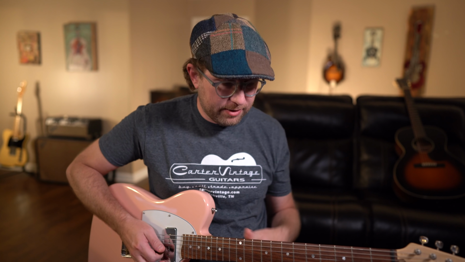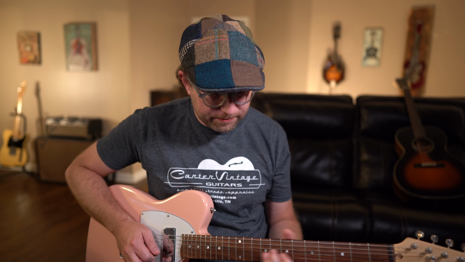There's your lick, right? Now it's gone to the A minor. Use that same lick over and over again. Here's the B.